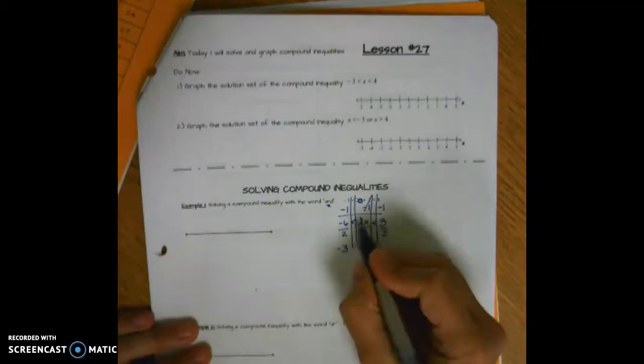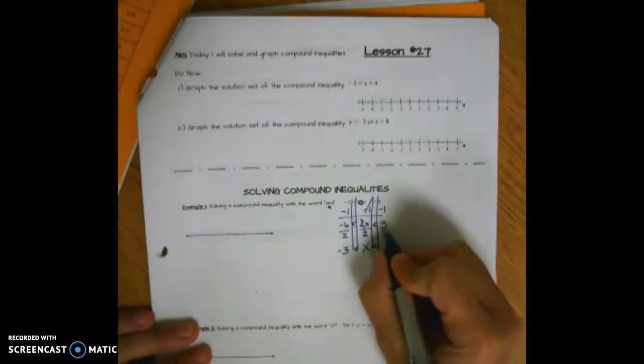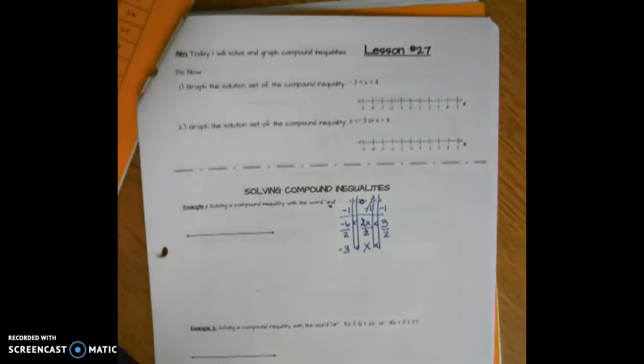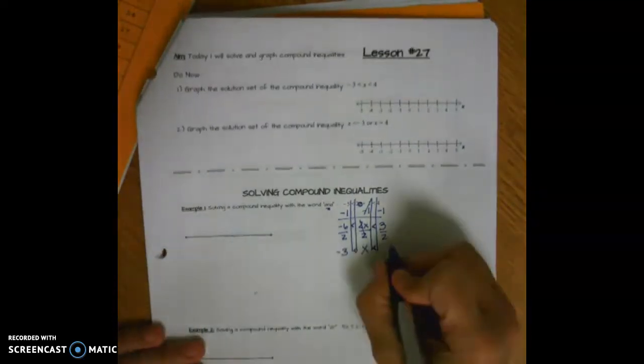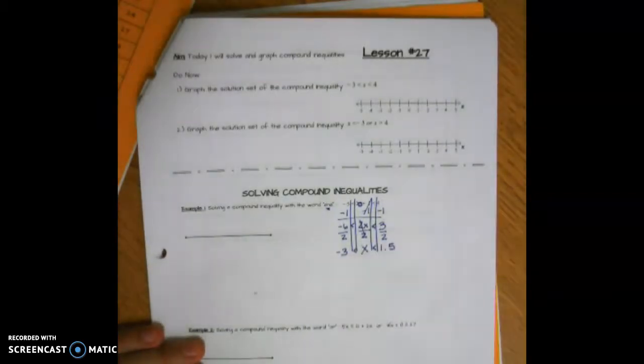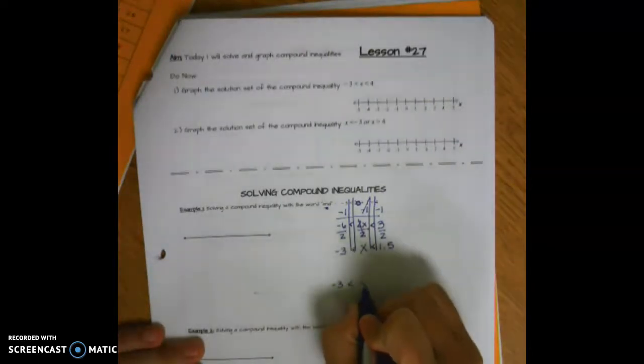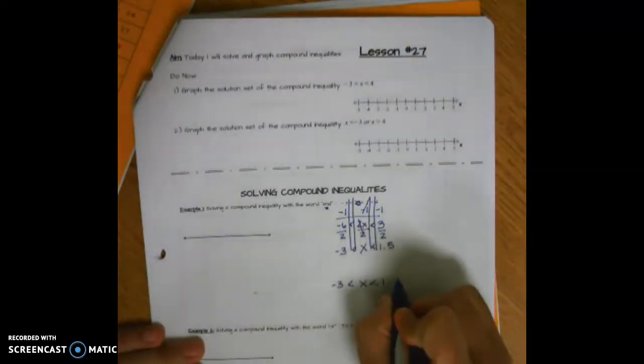Bring down your less than sign, and then bring down this less than sign. And then what is 3 divided by 2? It's not divisible, so you could either write it as a fraction or a decimal. So you could write it as 3 over 2 or as 1.5. Okay, so here's my answer. Negative 3 is less than x is less than 1.5.